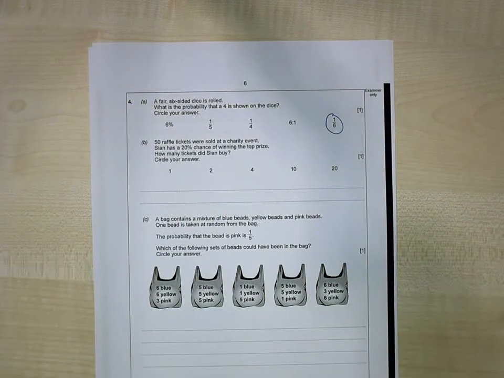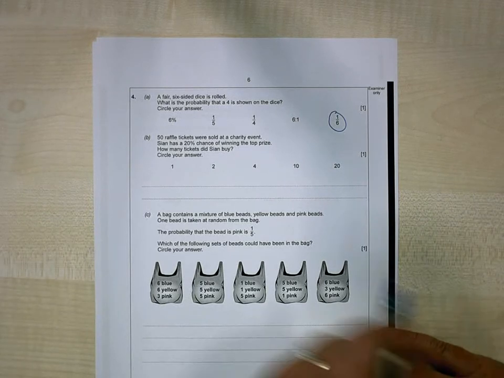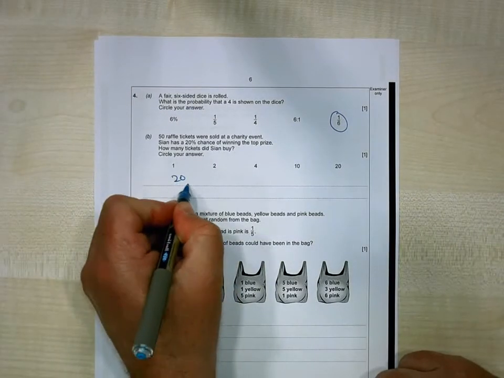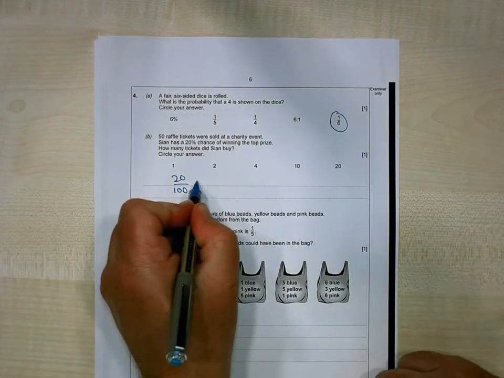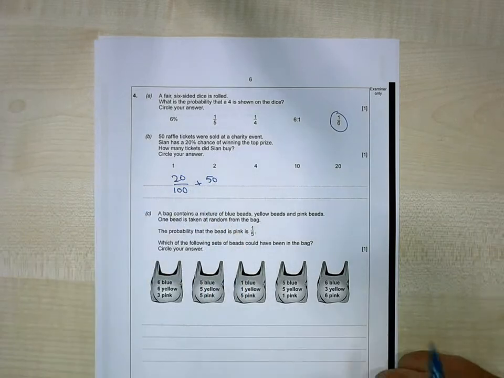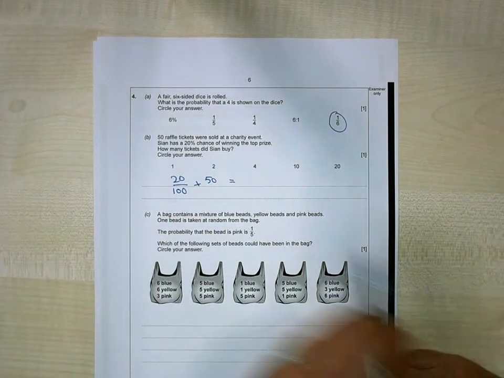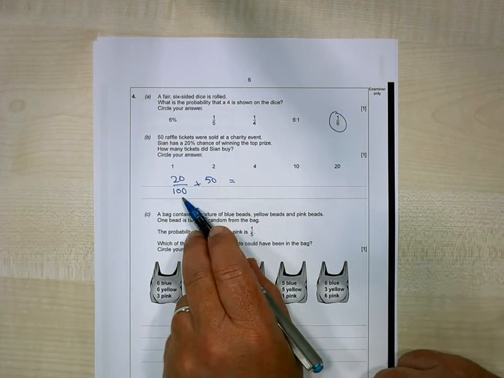50 raffle tickets were sold at the charity event. Sean has a 20% chance of winning the top prize. How many tickets did Sean buy? So a 20% chance, as far as a fraction is concerned, is that. And I want to find out how many tickets out of 50 she bought. So that would be 10.